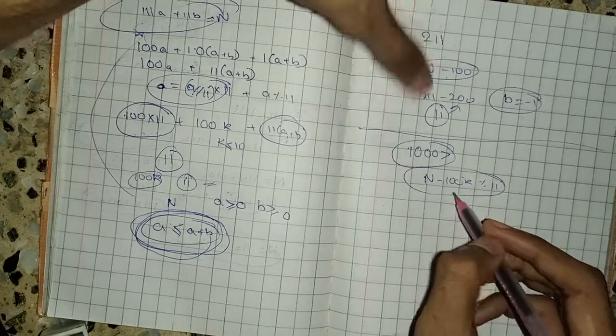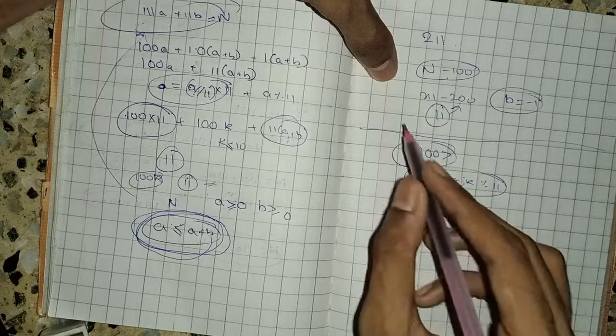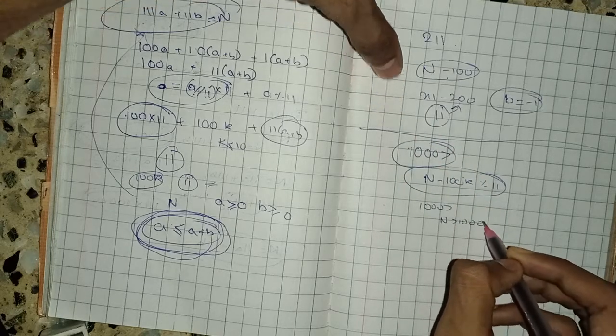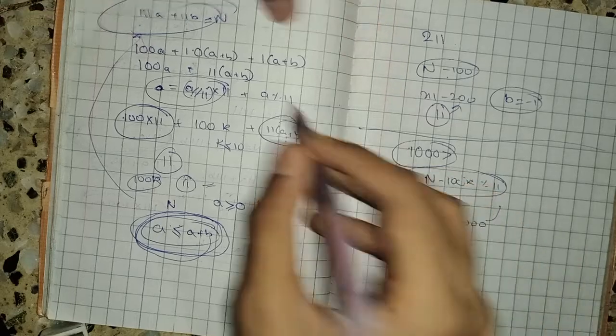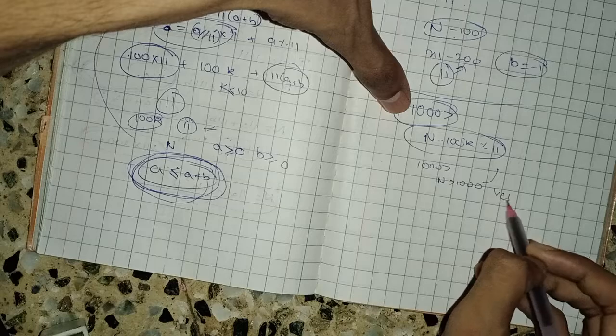So due to this, any number n greater than 1000 can be expressed in this form. So basically, for every number greater than 1000, our answer should be yes.